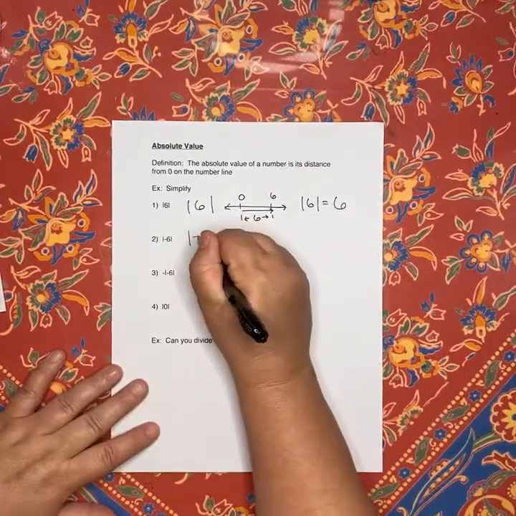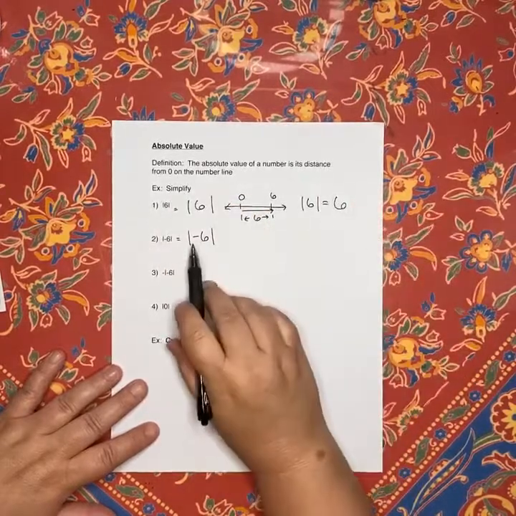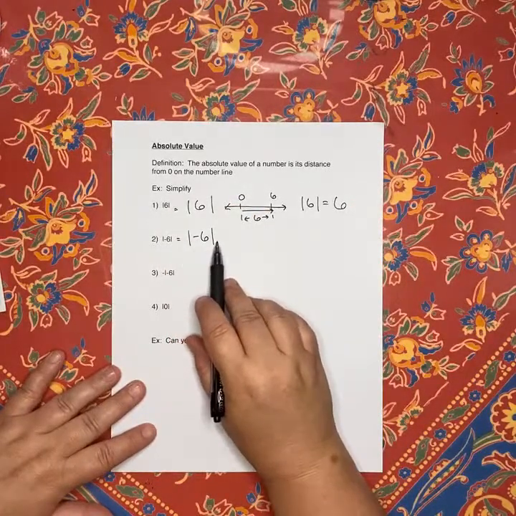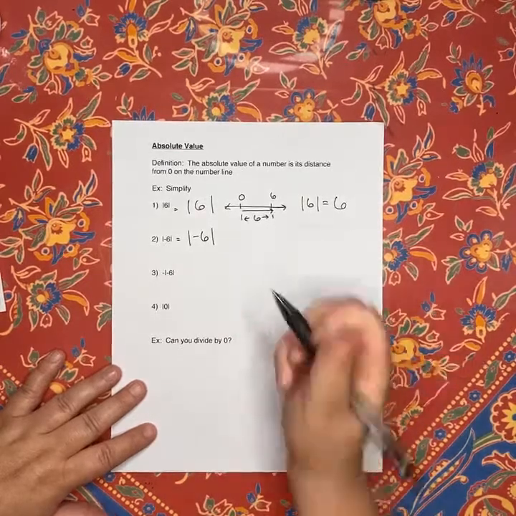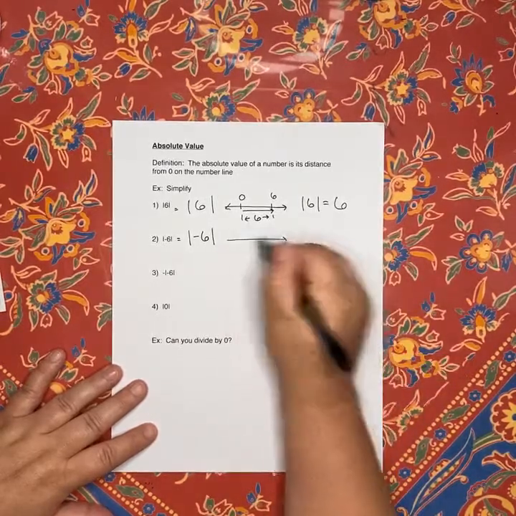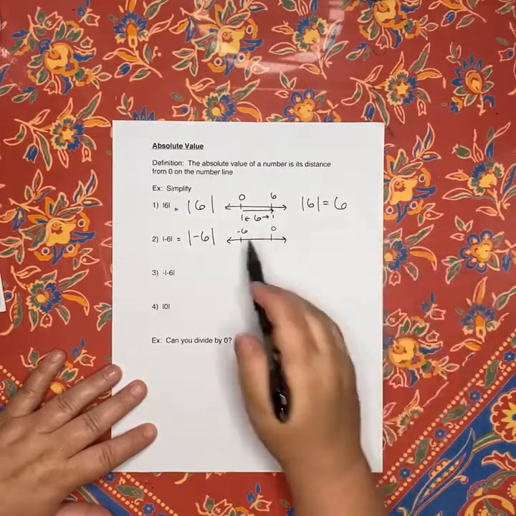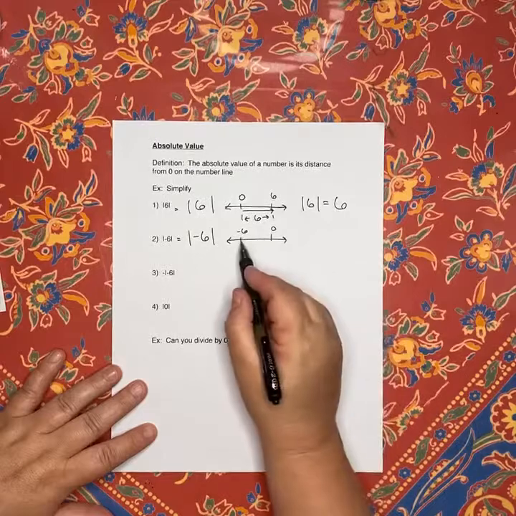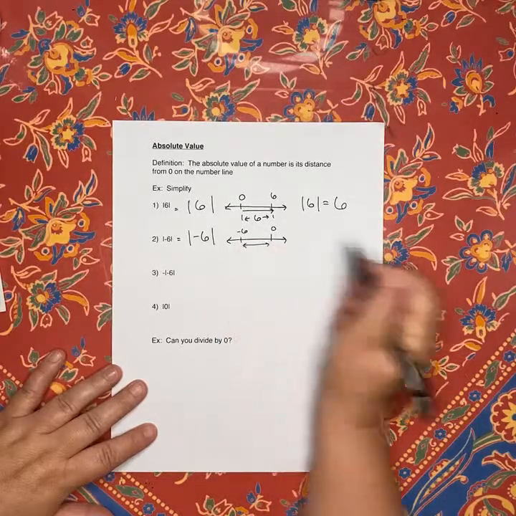Okay, so most people, when they get the absolute value of -6, they think, absolute value rips the minus off. Well, it does, kind of. But really what it does is it measures, now this is from 0 to 6, this is from 0 to -6. How far is this?